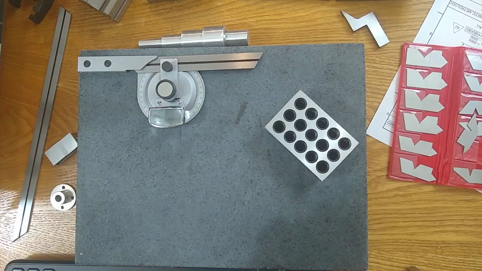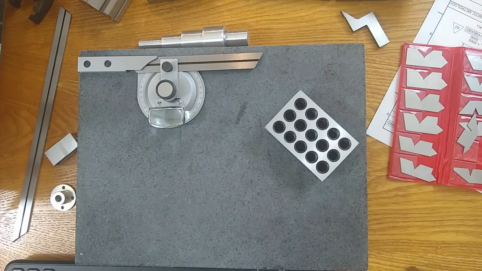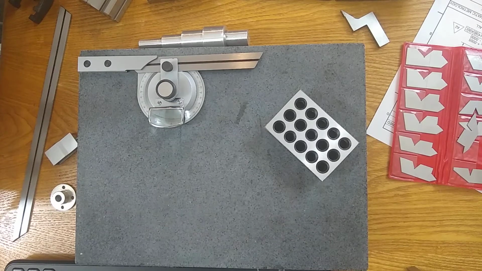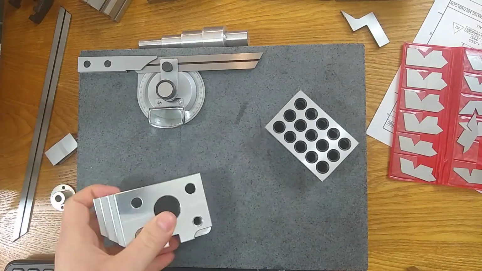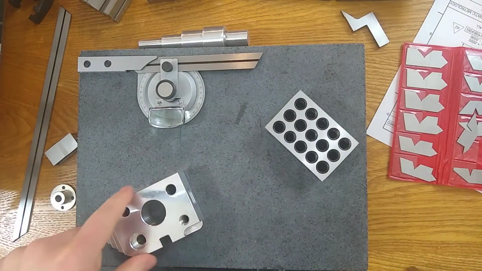If you can see a problem just by holding up a square to the light, then this is a visual indicator. I can see some light when I register on this face and I look at this face. I can see some light between the part and the blade. So there's probably a little bit of 90 degree error between these two surfaces.